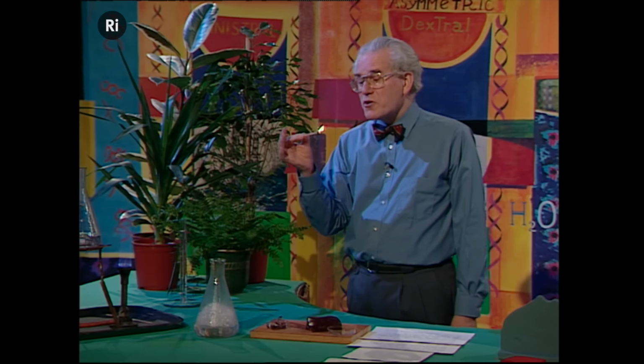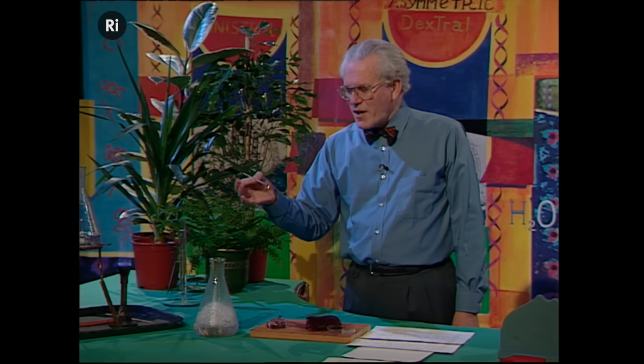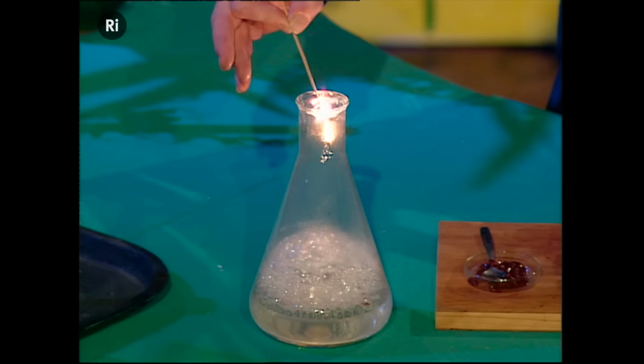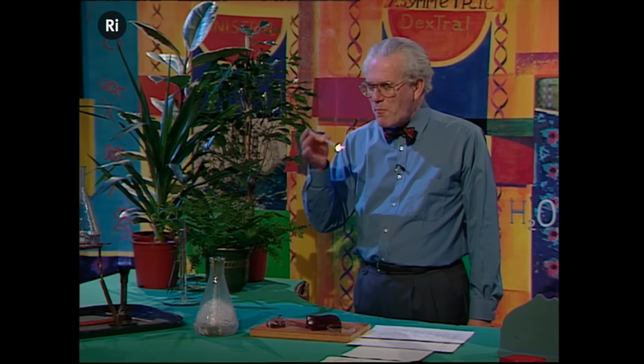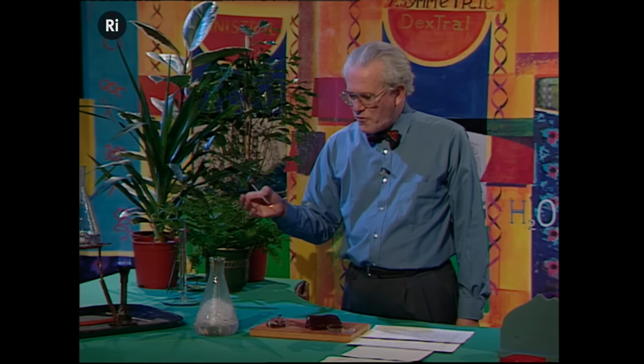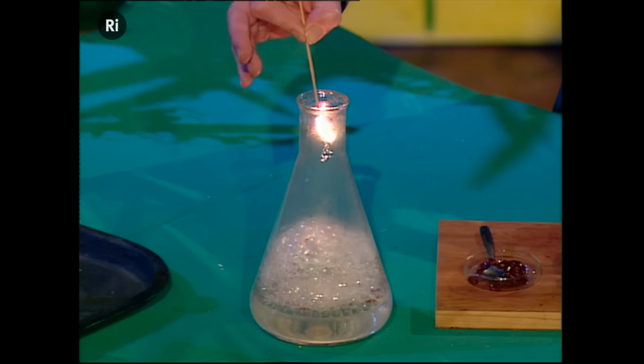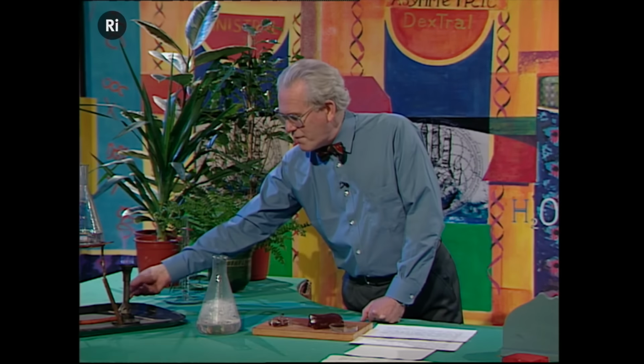So much pleasure, I'll just do it a couple more times for you. Can't resist this one. Look at that, isn't that marvellous? Just do it once more, just for fun. Oops, there we go. So that's catalase on the job. Very fast and very snappy.